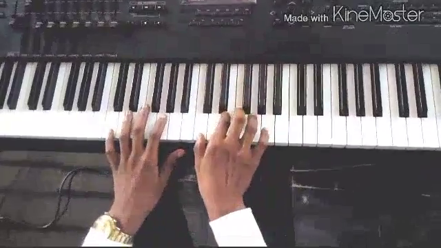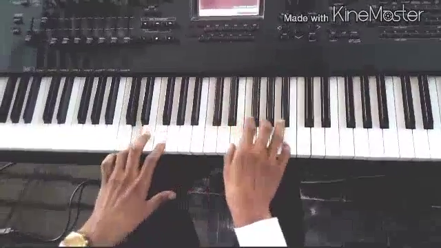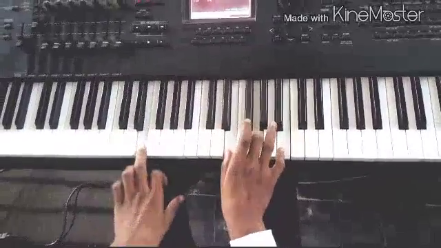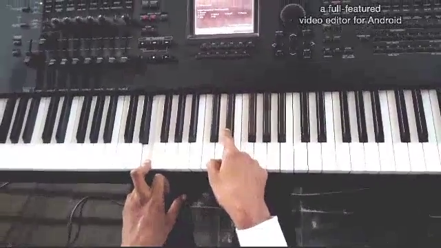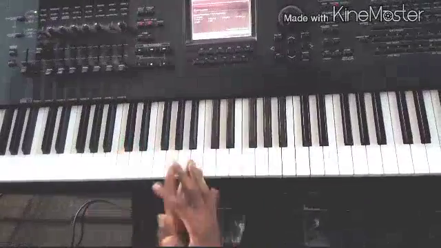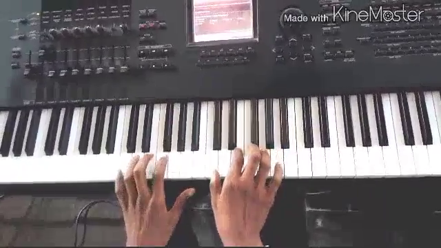So instead of playing it like this, it's going to sound like this. Okay, I go again. Now you see I'm playing my E flat diminished chord in place of my D minor chord. So instead of that, it's going to look like this.